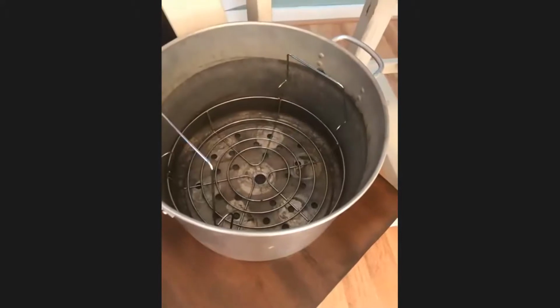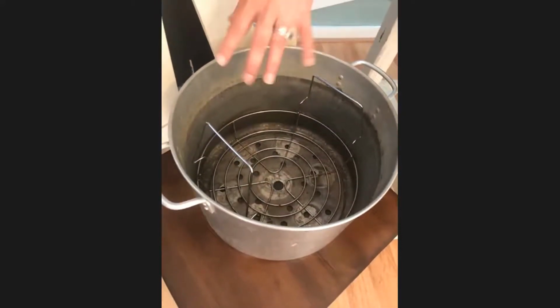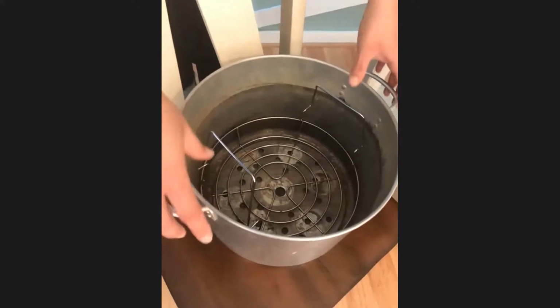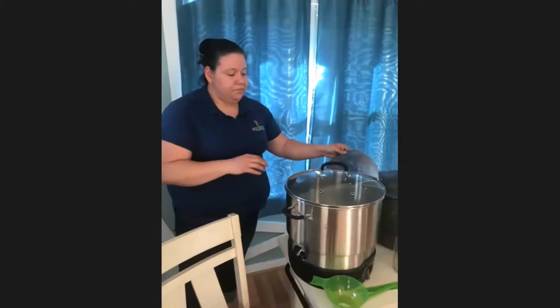It keeps the jars up off of the bottom of the canner from the direct heat. This particular one has a smooth bottom, so it could potentially be used for a smooth top stove if that stove is designed to be used for canning.